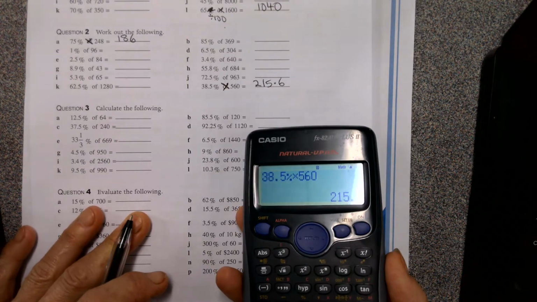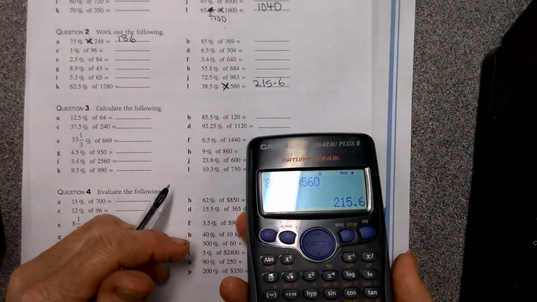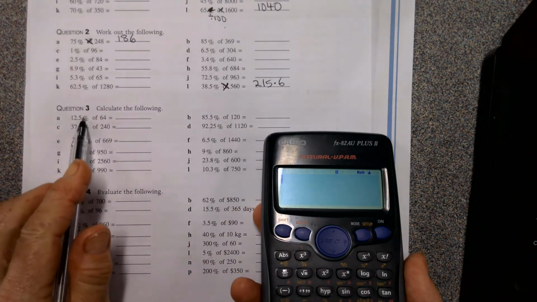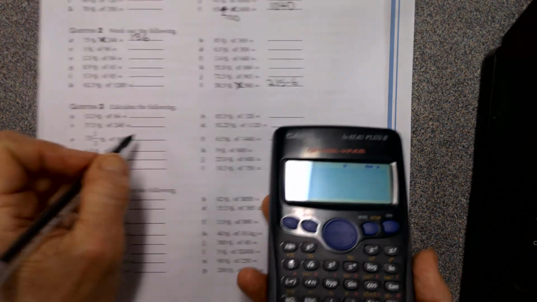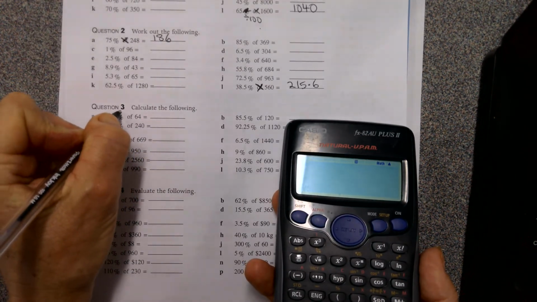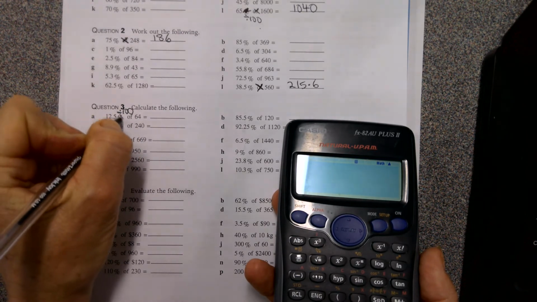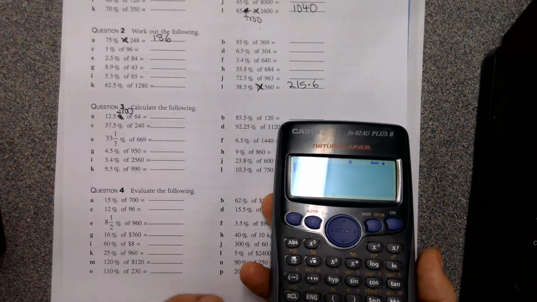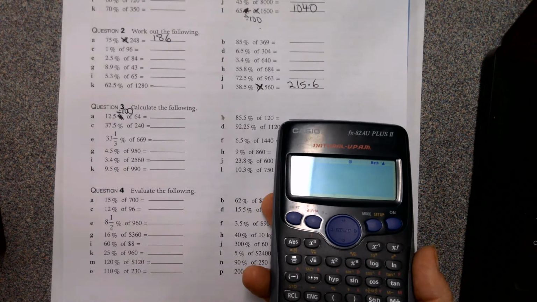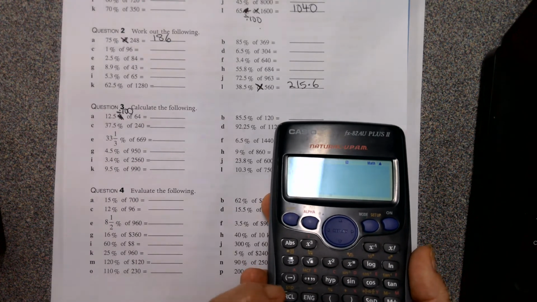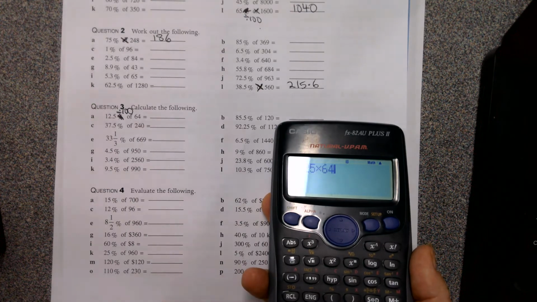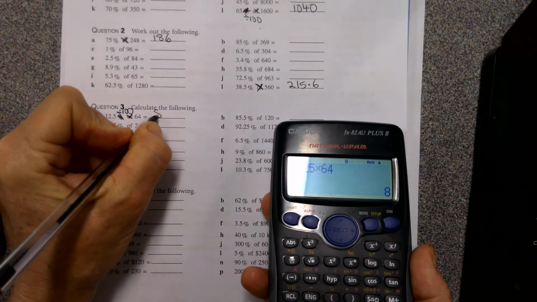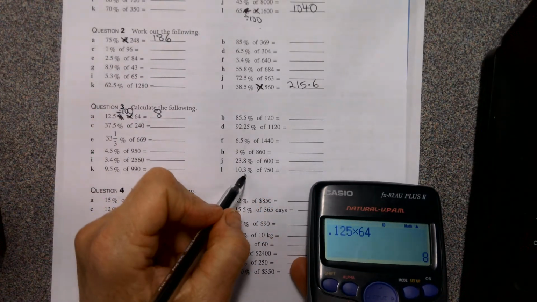Next question, calculate the following. So we're doing the same thing each time. So I'll vary which way I go. Just remember, you can either use the percentage sign on your calculator, or you can divide by 100 instead of using that sign. So it's entirely up to you. So this time I'm going to divide by 100 just to be different, but you can do it the other way. 12.5 divided by 100, in my head I know that's 0.125, so I'll say 0.125 times 64 equals 8.